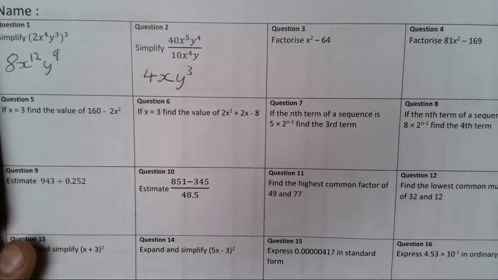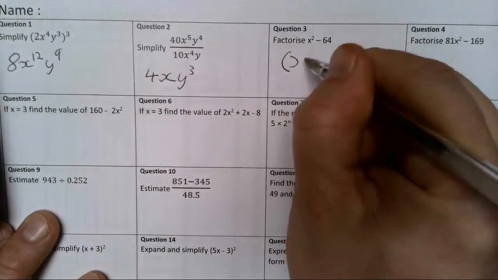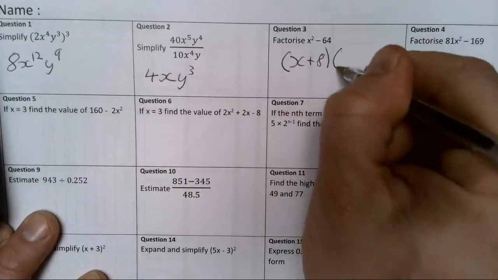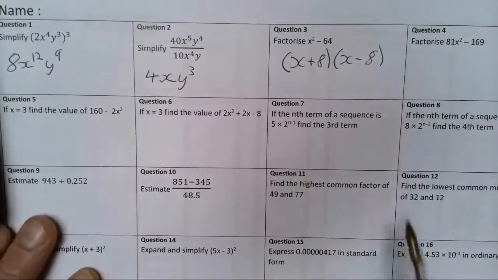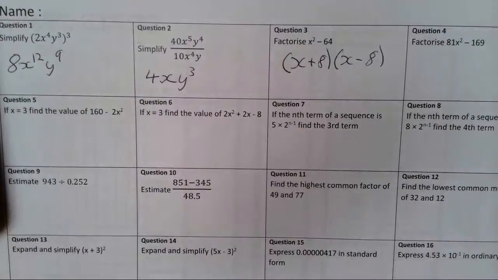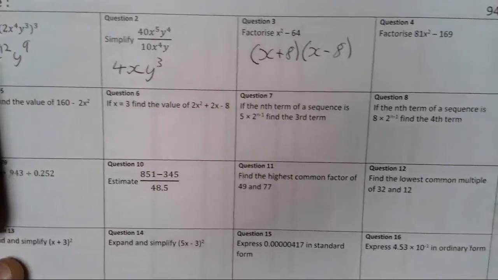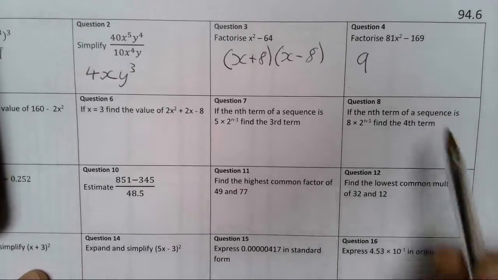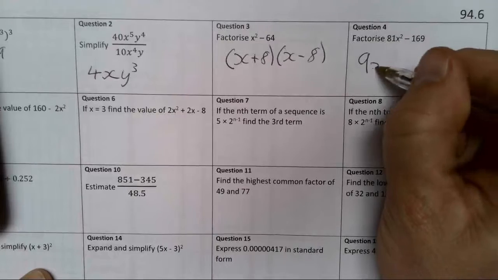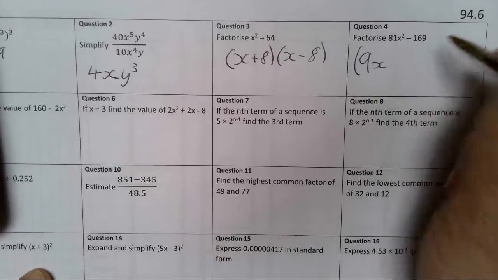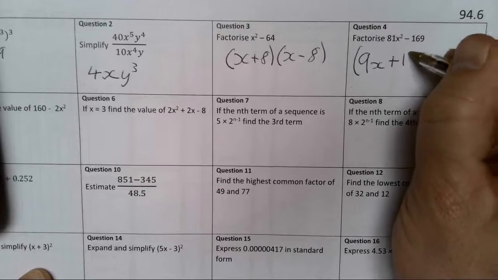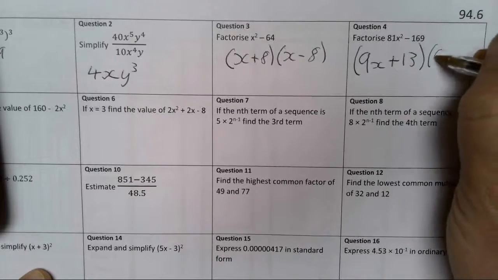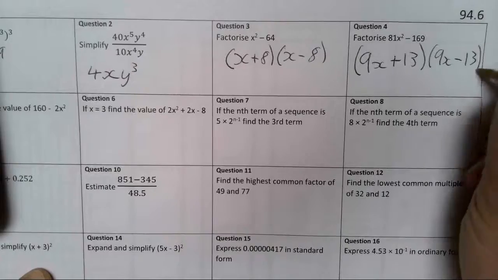We recognize with these ones the difference of two squares. So it's going to be x plus 8 and x minus 8. In previous videos I've shown that this would then lead to the single coefficient of x disappearing, because you get minus 8x plus 8x, and those would cancel each other out. And the same kind of deal here. I need to think about that 81, which is 9 squared, so it's going to be 9x, and then 169 is a square number, it's 13, so I got 9x plus 13, 9x minus 13.